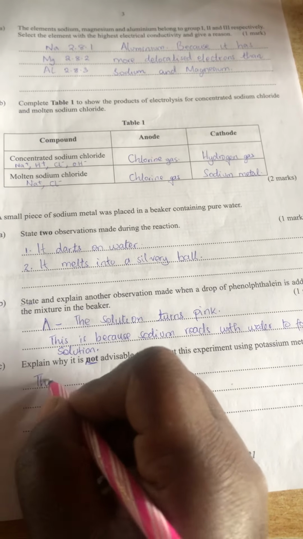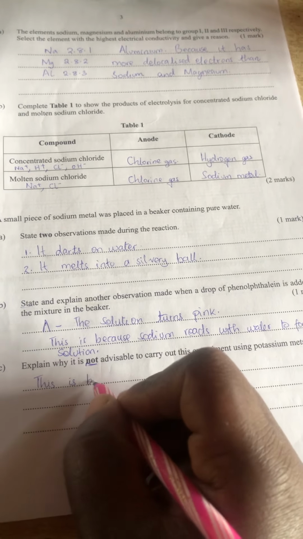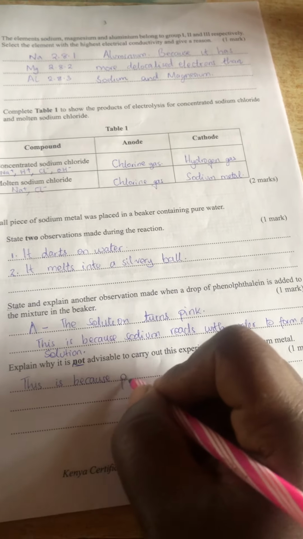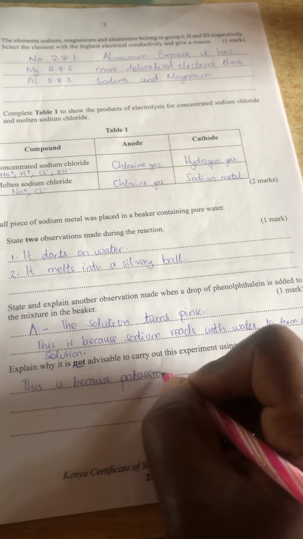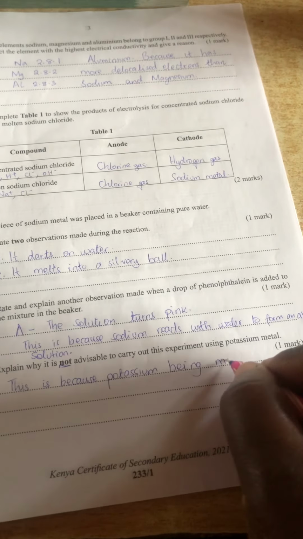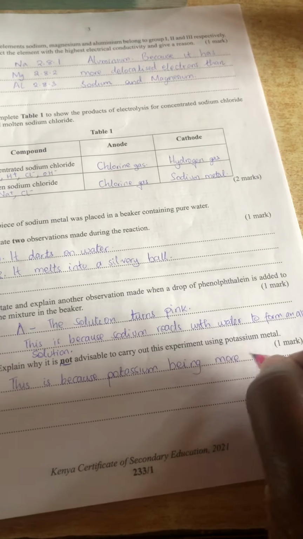And we say this is because potassium, being more reactive, will react explosively with water.